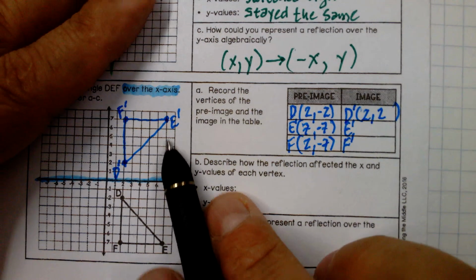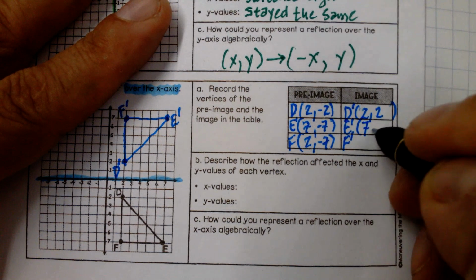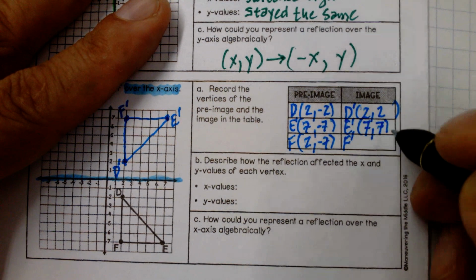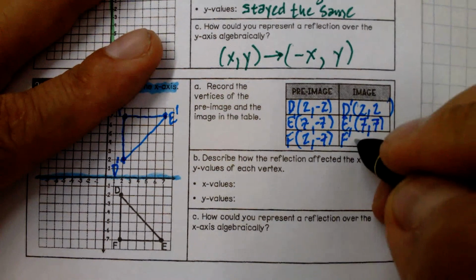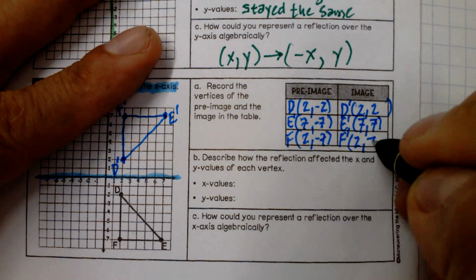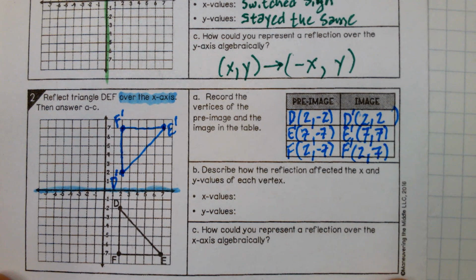And E prime is 7, 7. And F prime is going to be 2, 7. Okay, there we go.